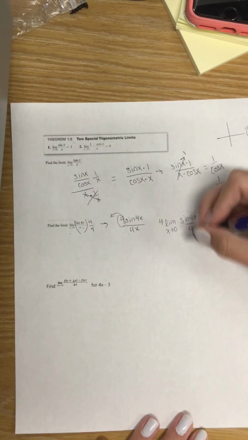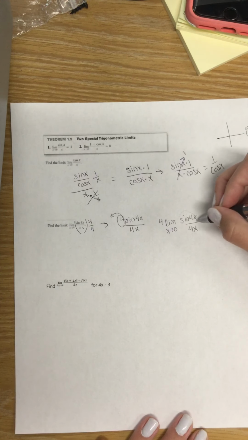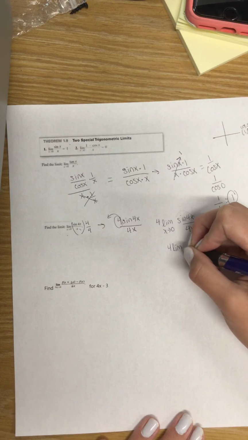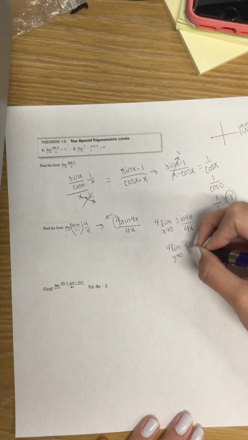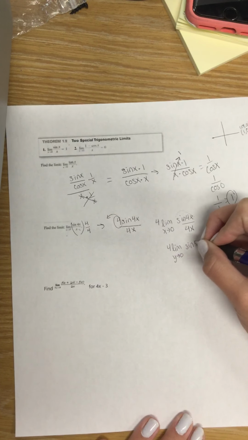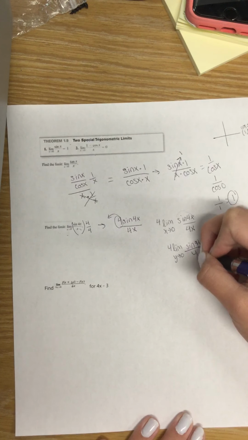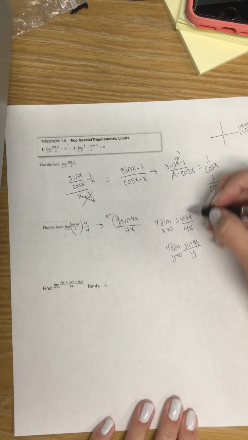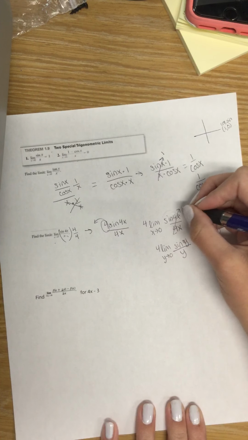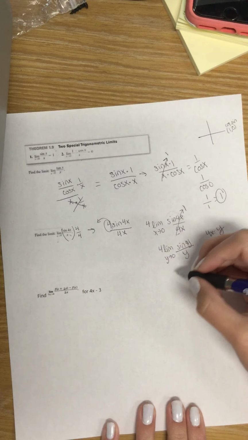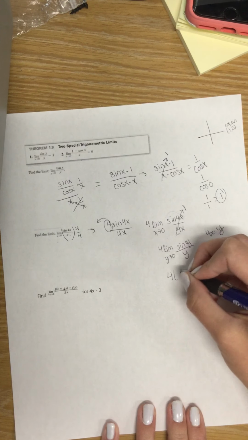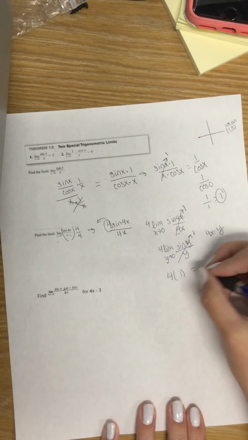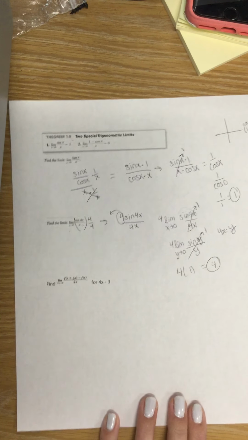This is the same thing as sine x over x, because 4x, we could substitute that with y if we wanted to. You don't have to actually write this part out. But that would be sine y over y, because 4x is equal to y. You wouldn't have to actually write out this step because these are the same. We know that it goes to 1. And so we would actually have 4 times 1 because this whole limit goes to 1. And so we therefore are at 4.